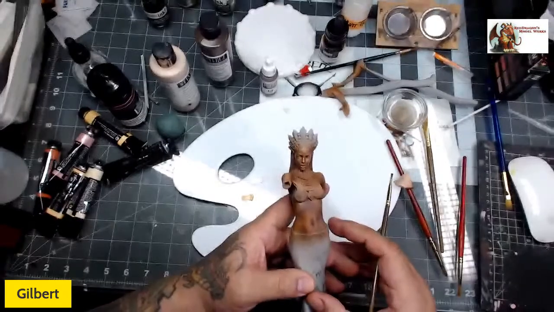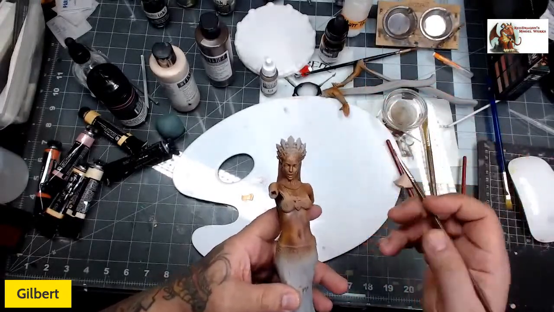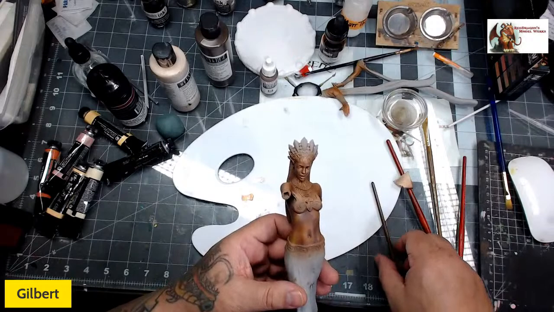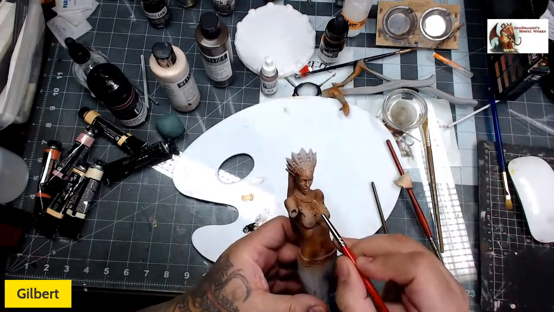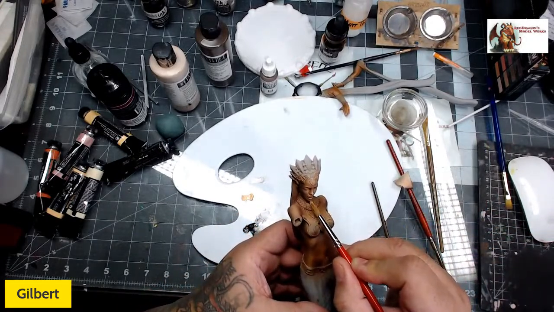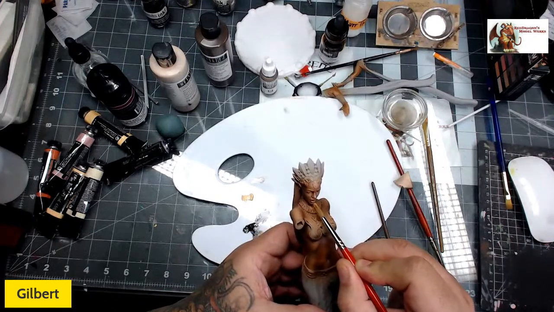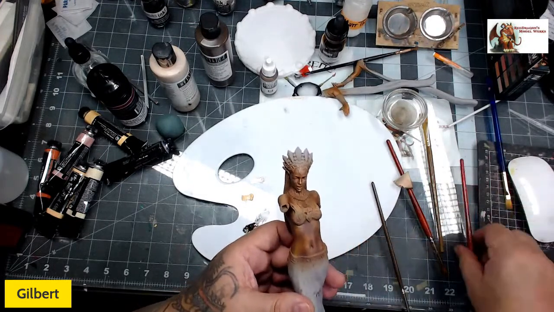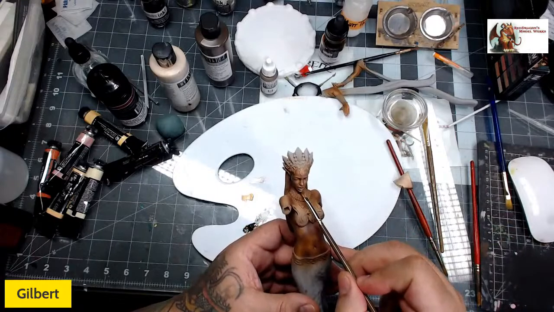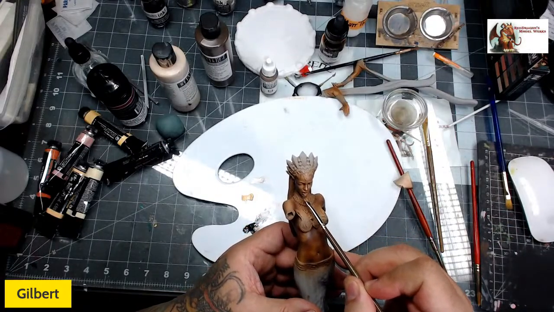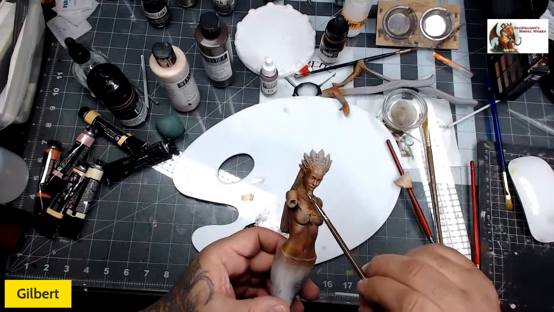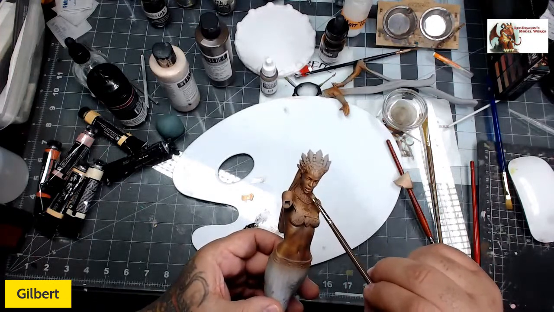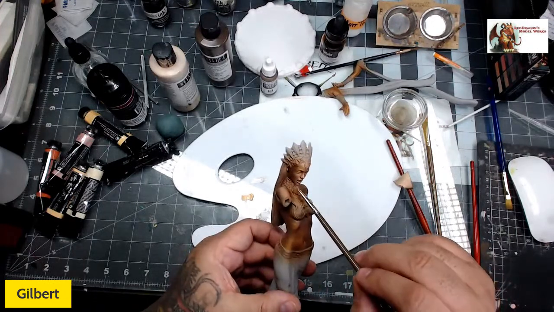Just like that. So it pronounces that bridge of that nose. A little bit right here on her chin. Just like that. And I'll move it back.